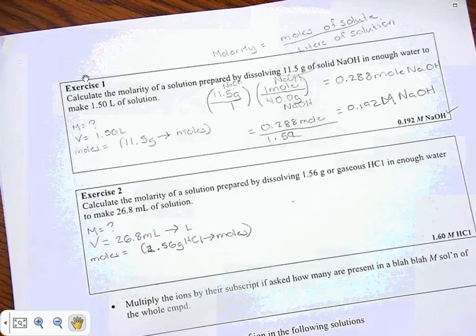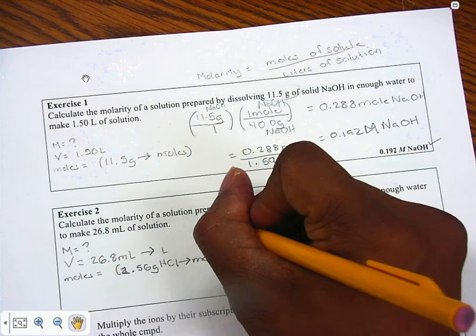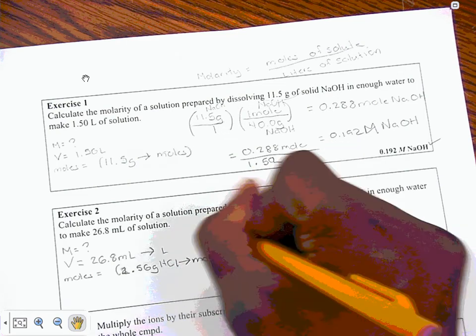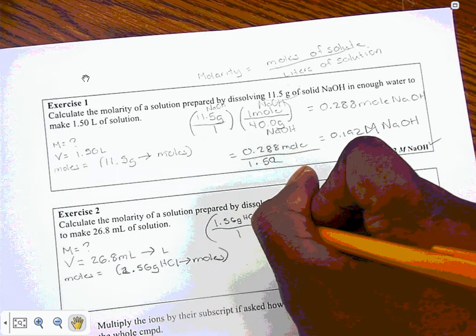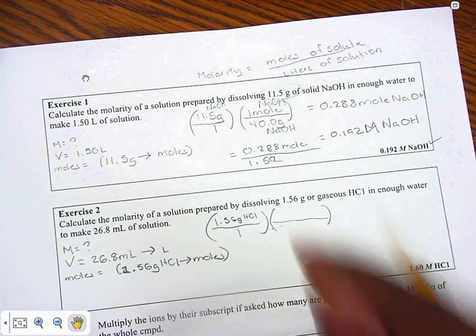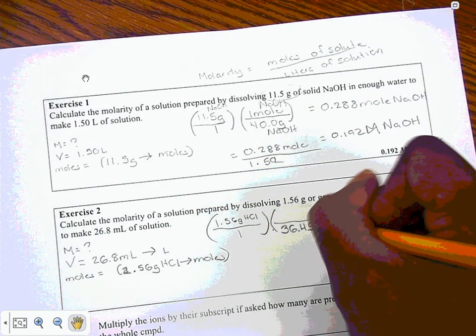Alright, so first things first, I'm going to convert to moles. To do that, I take my 1.56 grams HCl and divide that by the molar mass of HCl. That roughly ends up being like 36.45. I just know that because I've worked with this material for a while.